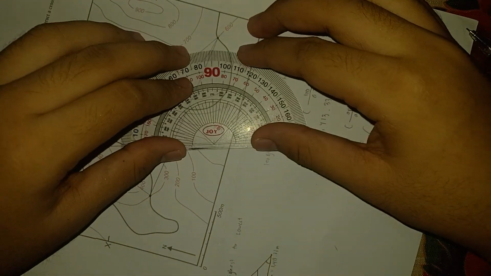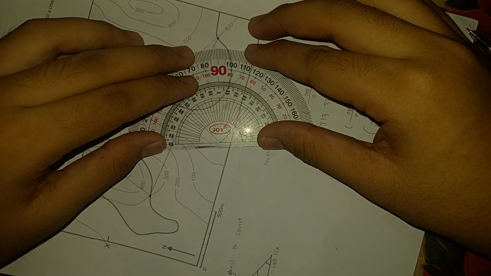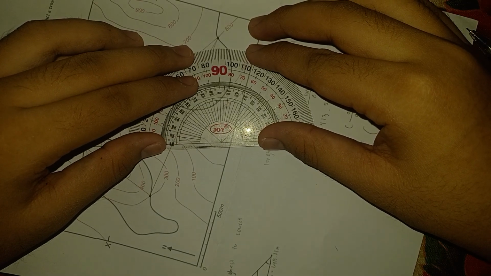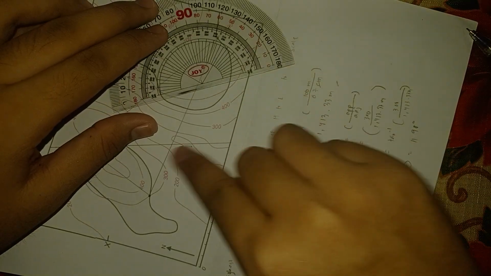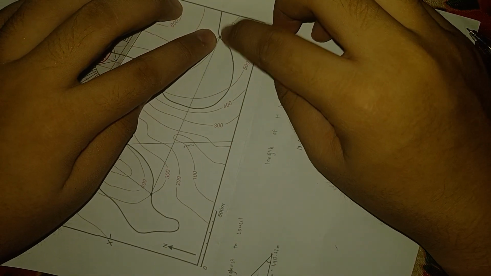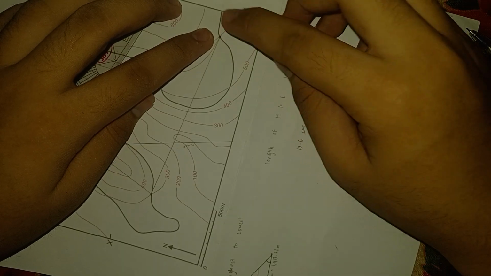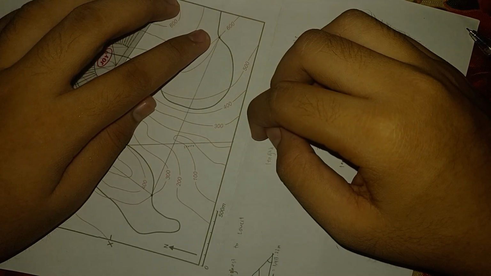So for us to find that, we will estimate and use the protractor so that we can find any point from this line that will connect to this highest elevation with a 90 degree or perpendicular angle.